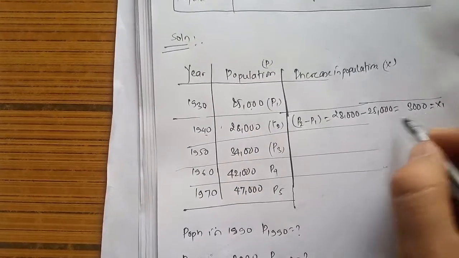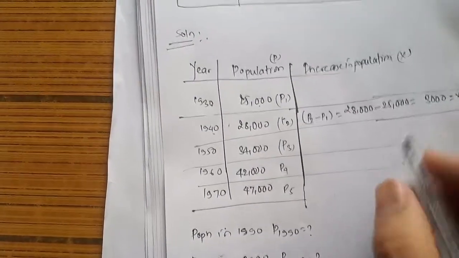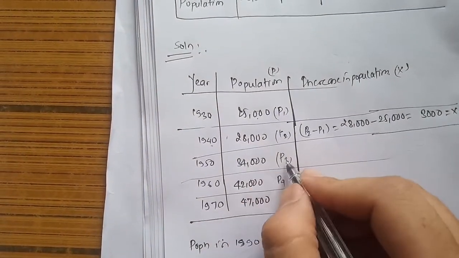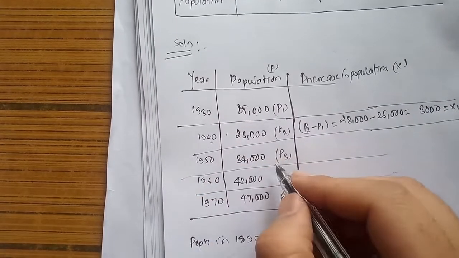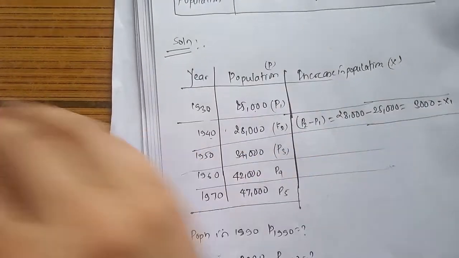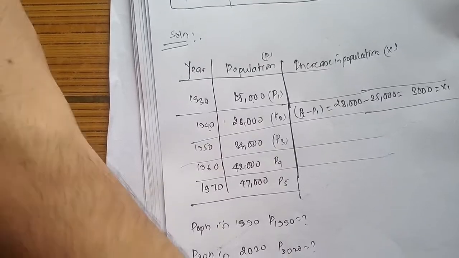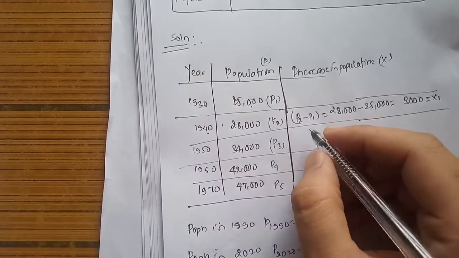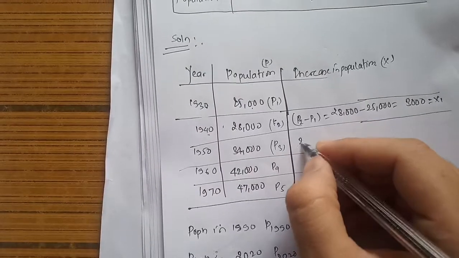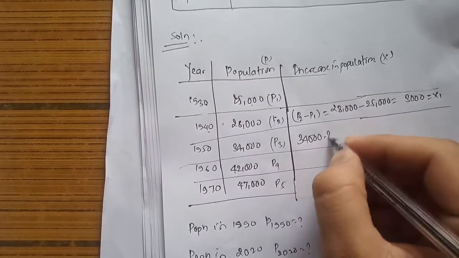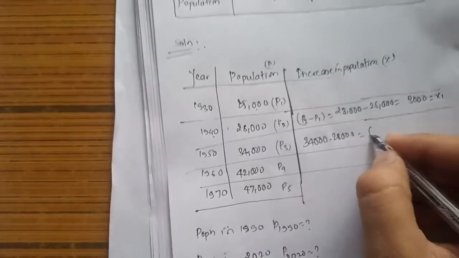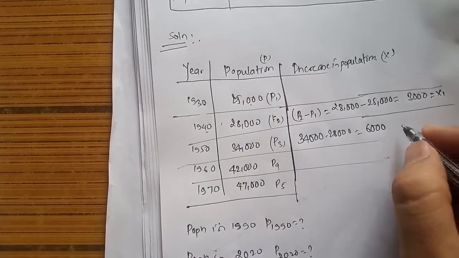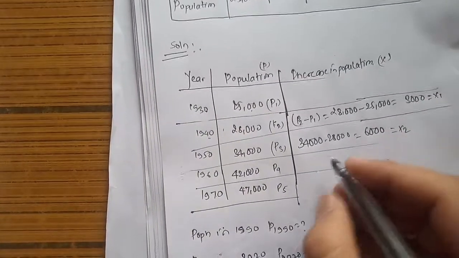For understanding, I am saying all these things. So what is the increase in population in another decade? It is 34,000 minus 28,000, which is 6,000. So 6,000 people have been added. So it may be x2.